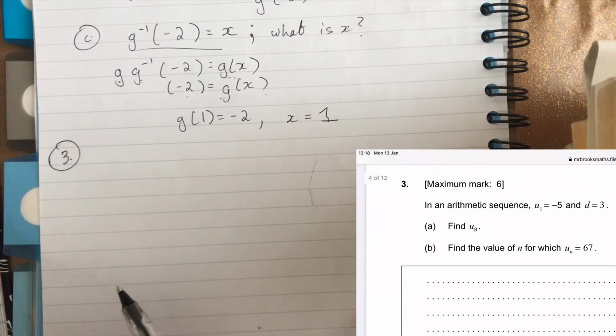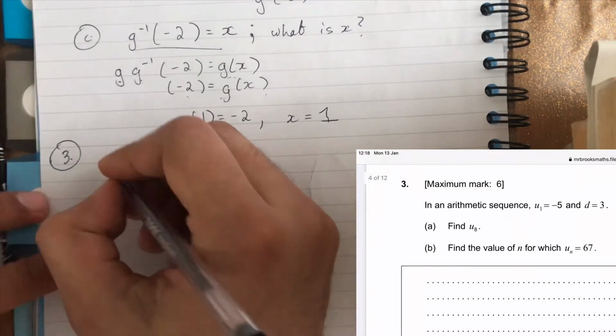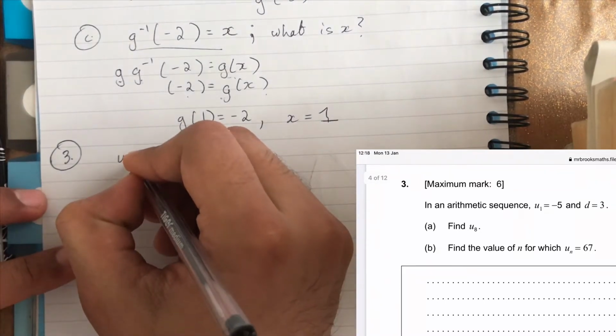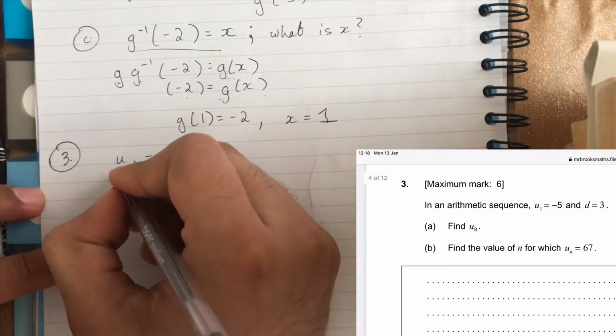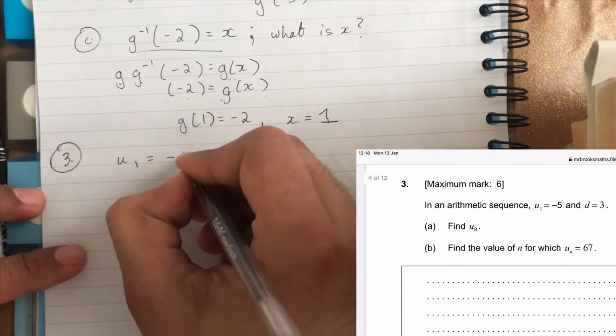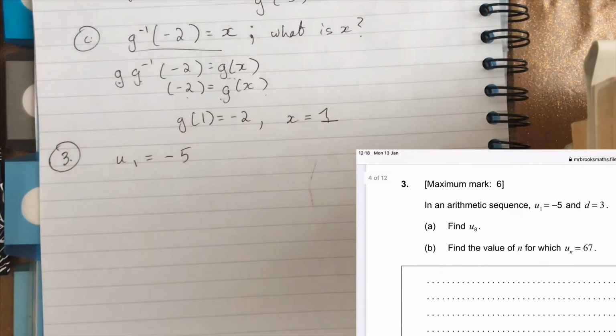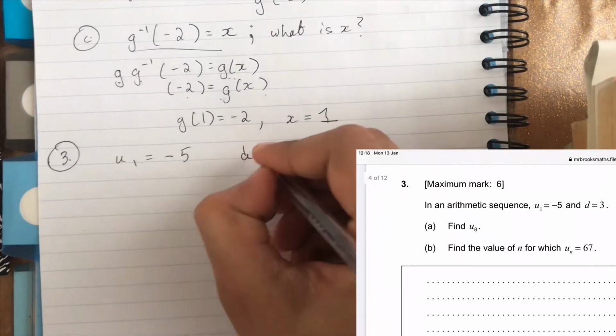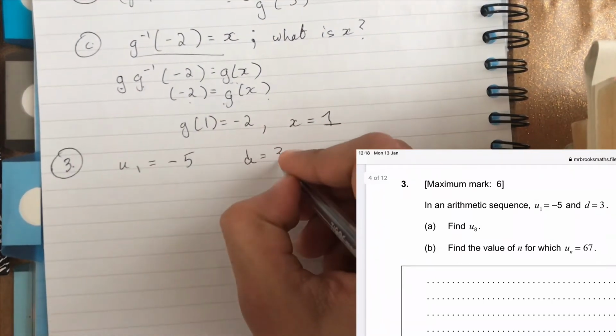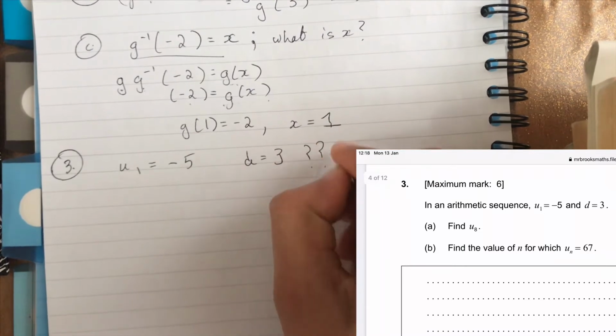Question 3. In an arithmetic sequence, u1 equals minus 5 and d equals 3. What does this actually mean? It means we have a sequence, so basically a set of numbers ever increasing, starting from minus 5 and going from one term to the other, there's a difference of 3.